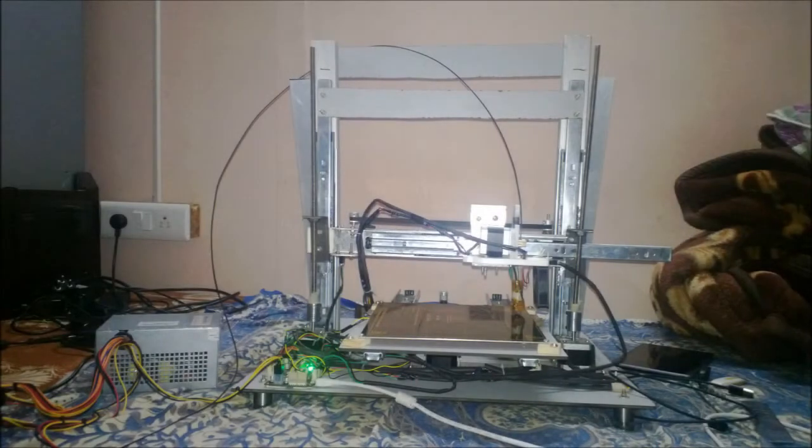I personally tried making one myself with the help of RepRap community. This is the 3D printer which I made myself. It's based on the FDM technique. It uses PLA as fill material and got a resolution of 500 microns.